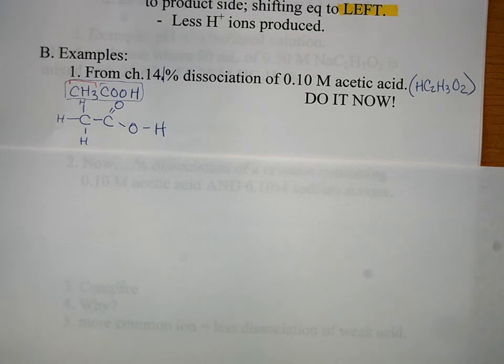Okay, so calculate percent dissociation of 0.1 molar acetic acid. Okay, this is from chapter 14. I'll give you guys a couple minutes to do that.